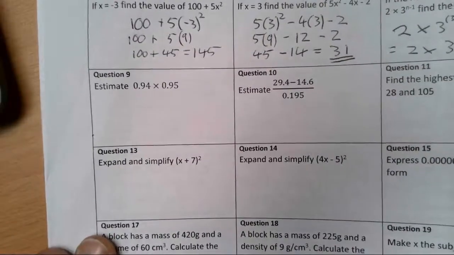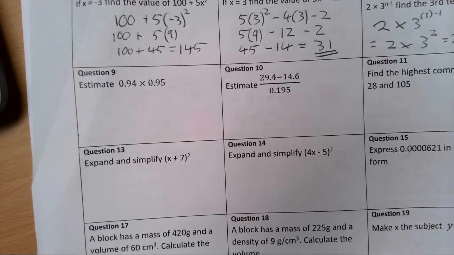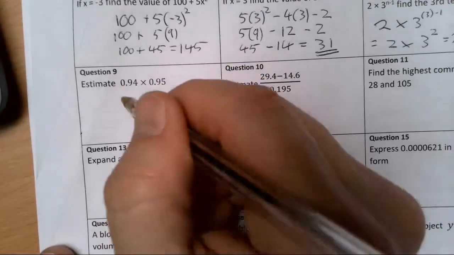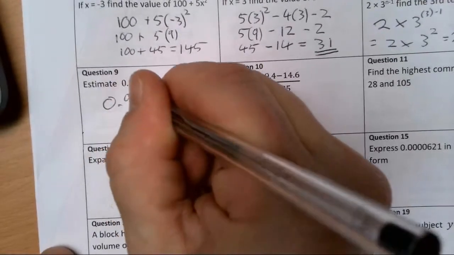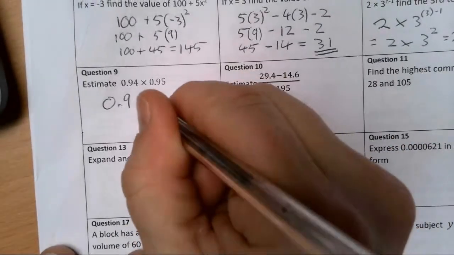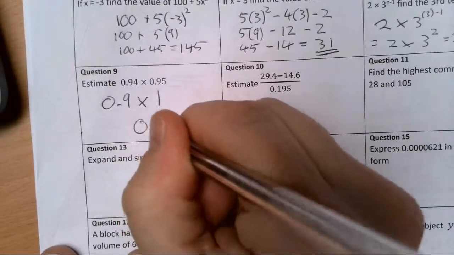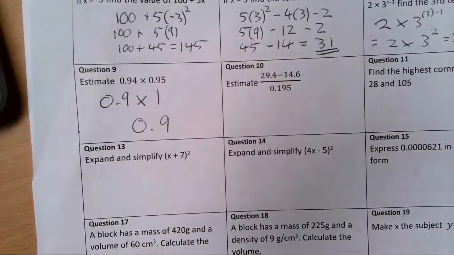Right, bit of estimation. Now with this one, we have to round to one significant figure with estimation. So actually with this one, it's going to be 0.9. That's that one rounded to one significant figure. And then this one rounded to one significant would actually round up just to 1. So my answer is just going to be 0.9.